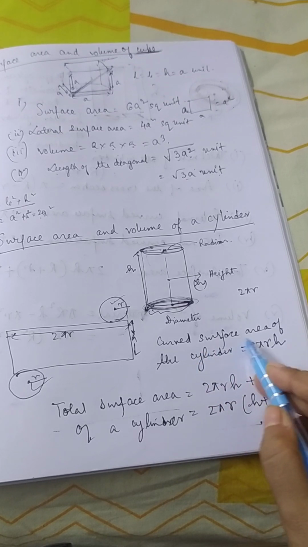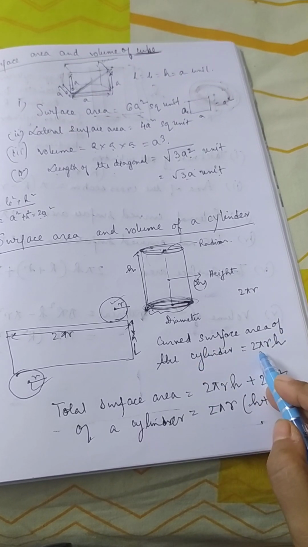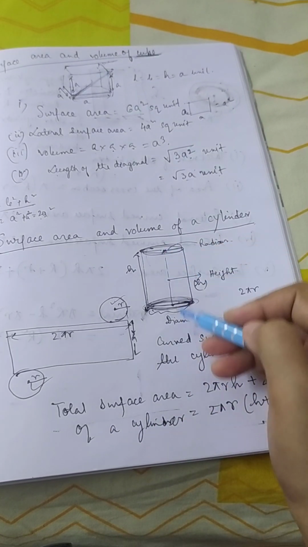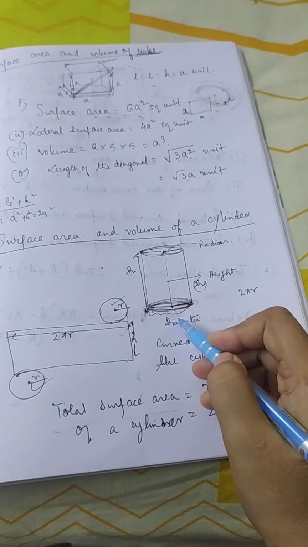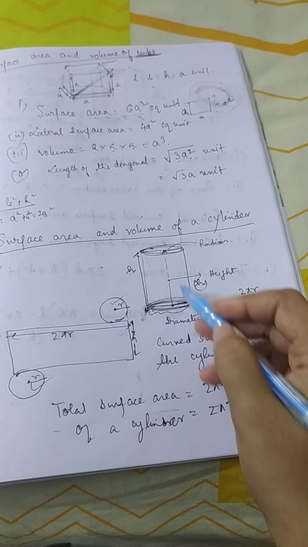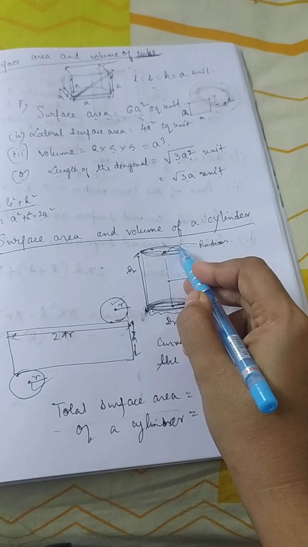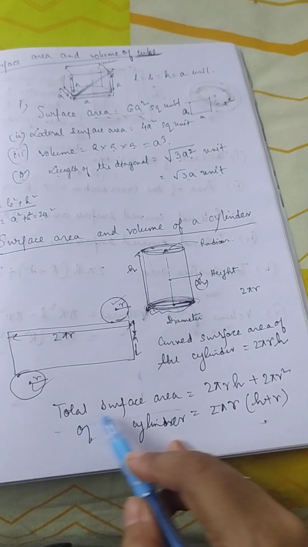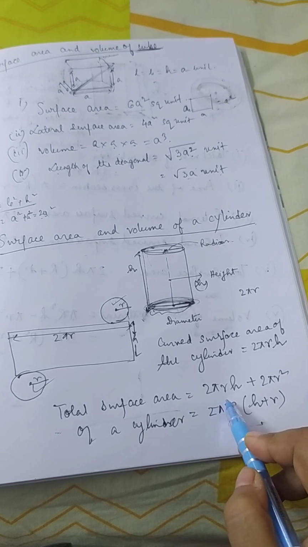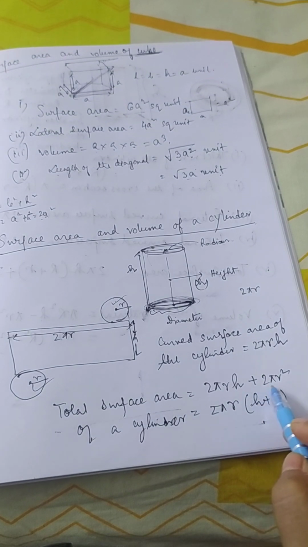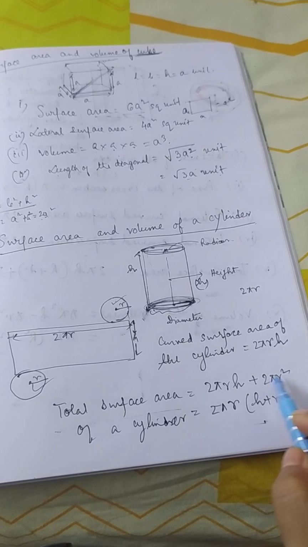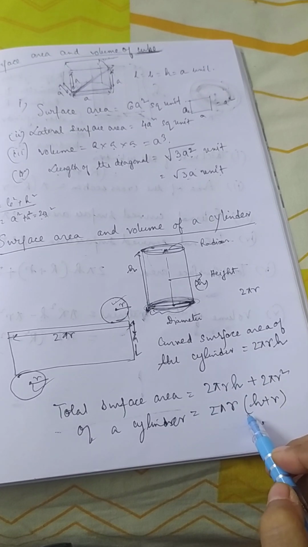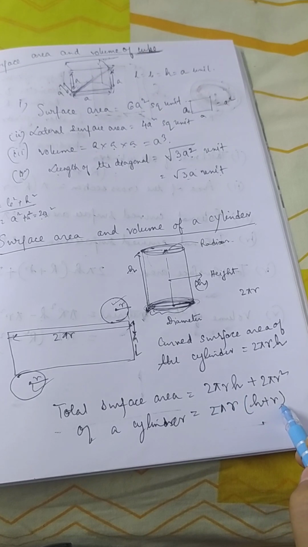So the curved surface area of the cylinder is 2 pi r h, and for the total surface area, obviously two rounded surfaces, top and bottom, will be present there. One for each will be pi r square, and as two of them are present, it is 2 pi r square. So here I have written the total surface area as 2 pi r h plus 2 pi r square, and if I take 2 pi r common from them, I get 2 pi r within brackets h plus r, right?